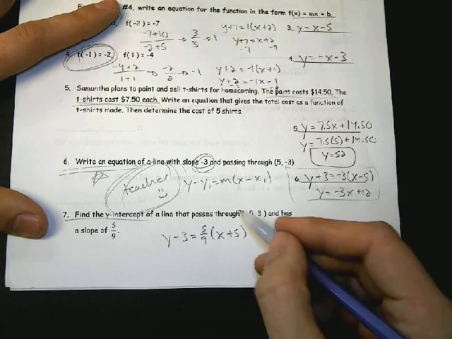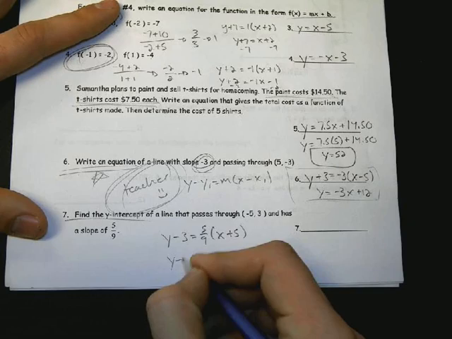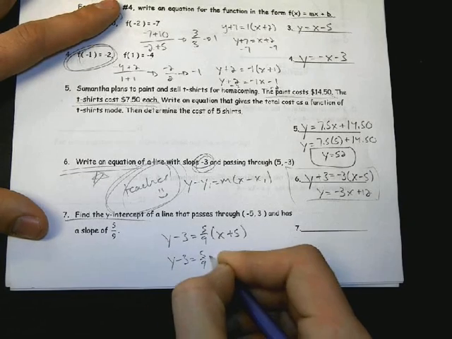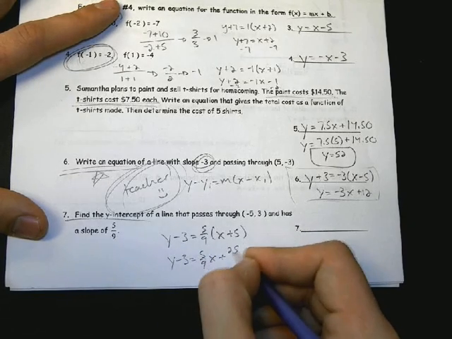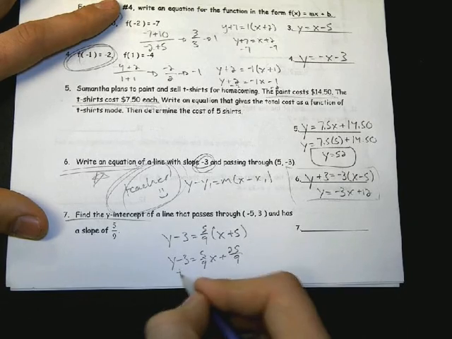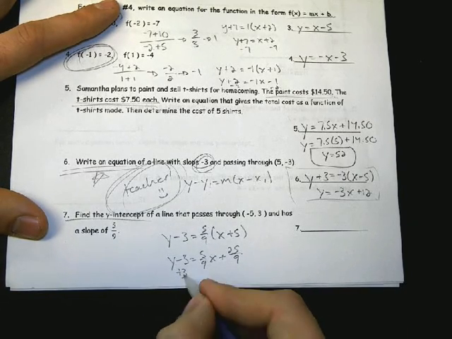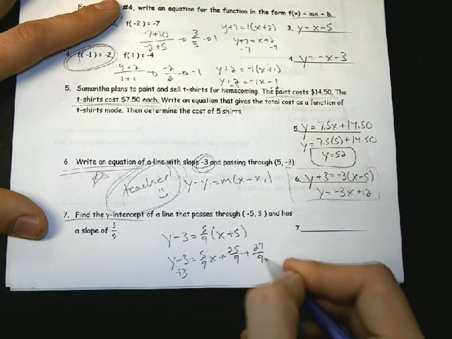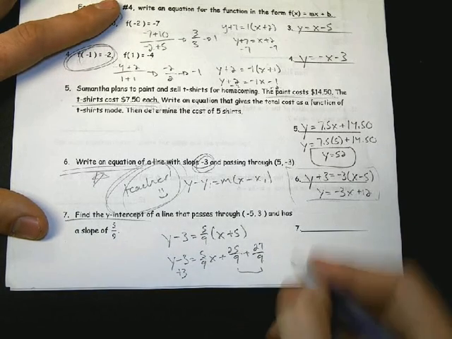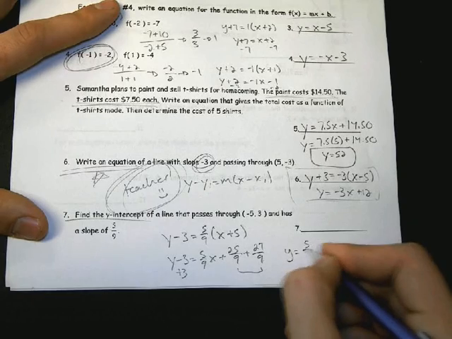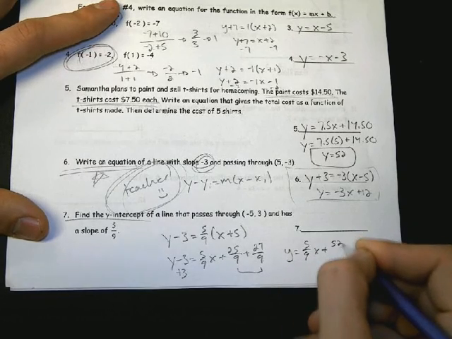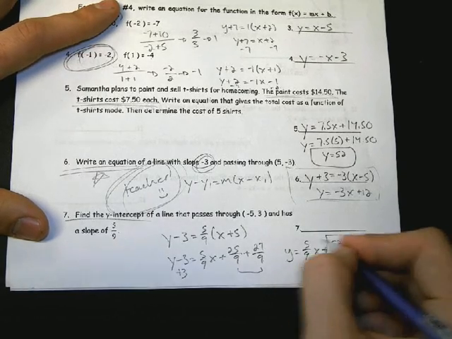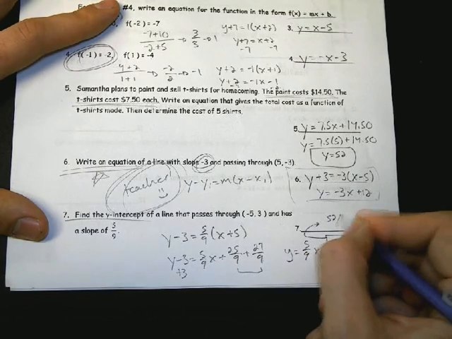So I get y minus 3 is equal to 5 over 9x plus 25 over 9, using my rules of fractions. I'm then going to add 3 to both sides. 3 is the same as 27 over 9. 27 divided by 9 is 3, so I'm adding 3 to both sides. This gives me a common denominator, and I will get y is equal to 5 over 9x plus 52 over 9. And the whole purpose of doing this was to grab that y-intercept, and it's going to be listed at 52 over 9.